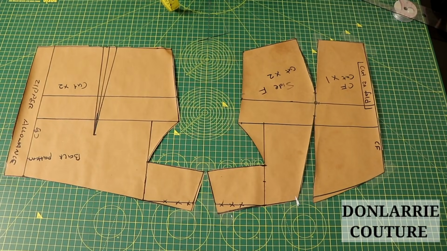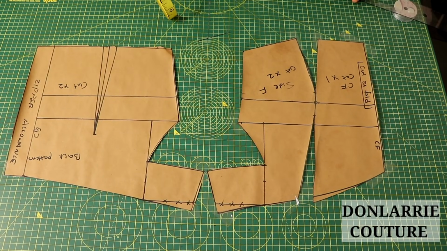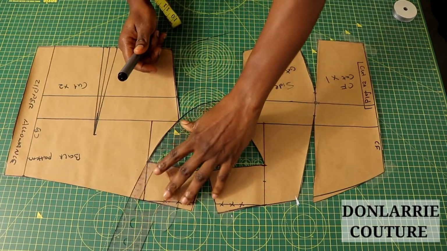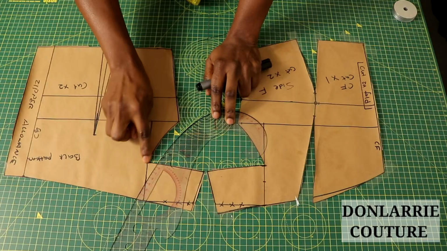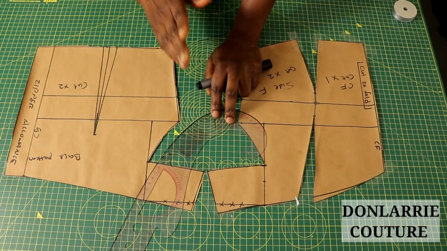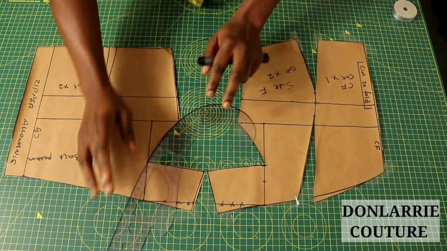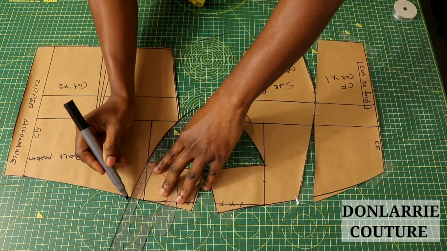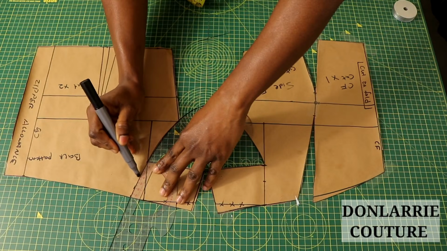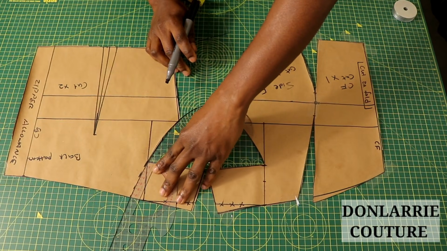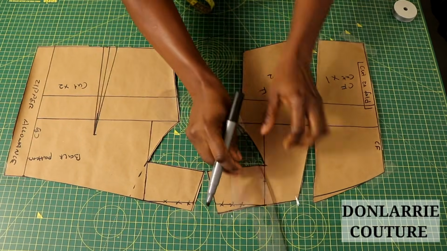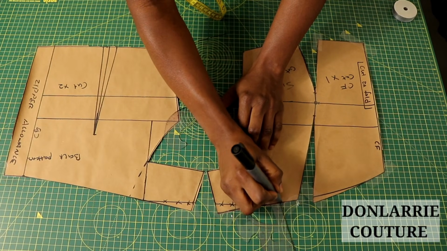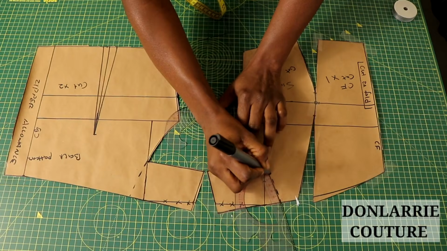But if you want it cut out separately, all you need to do is to take your French curve and place your French curve on the armhole curve that you have here. That will be the guide for you. Okay, so all you need to do is to place it like I place it here, and then you just mark it from here and connect that. Can you see that? So you come to the front, you do the same thing here. So that is the easiest way of achieving it.